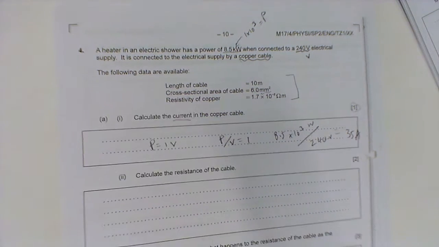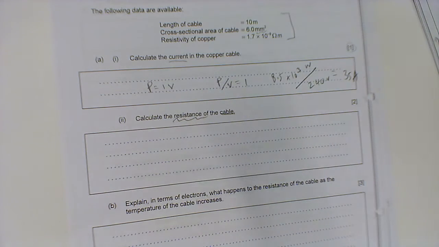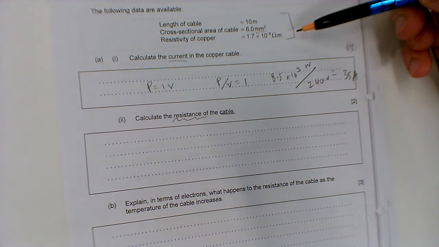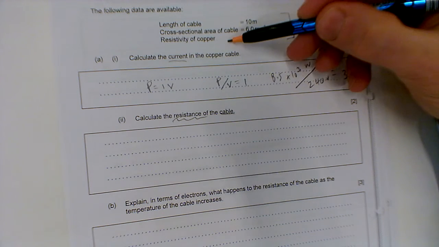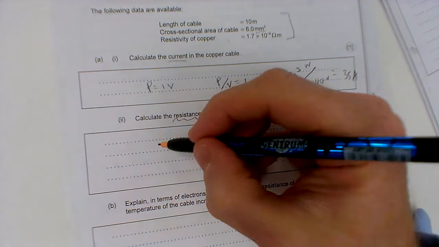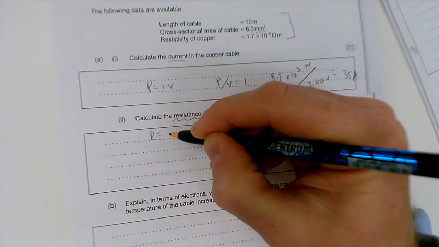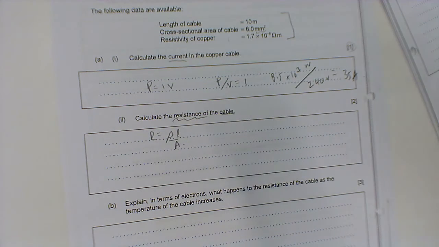amps. The next question, it says calculate the resistance of the cable. So we've been given all kinds of parameters here for our resistance. We've got length, cross section and resistivity. So straight away we're going to be looking at the resistivity equation, where R is equal to rho times the length over the area of the particular cable.